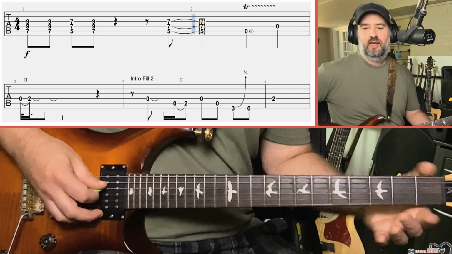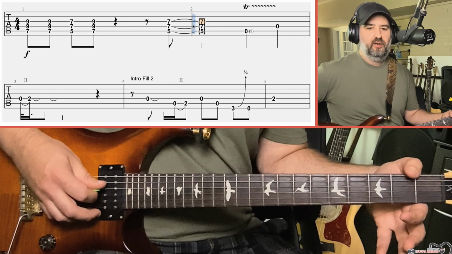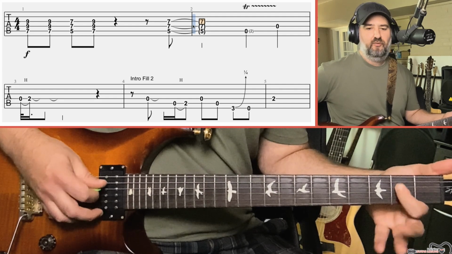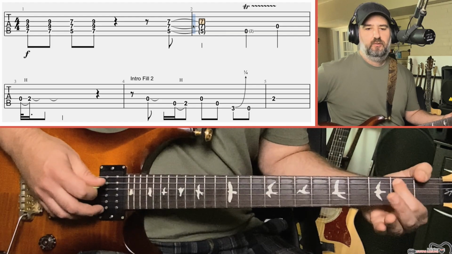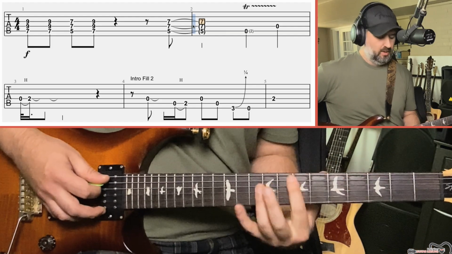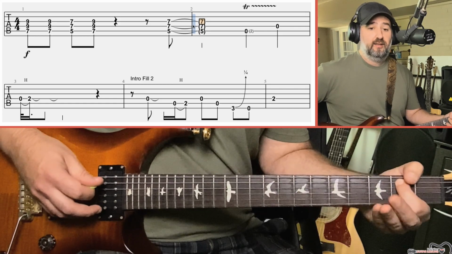Da, da, da, and then you hit the open D string, and then follow it with a hammer-on from the open D string to the second fret of the D string. So, da, da, da, da, da, da, da.